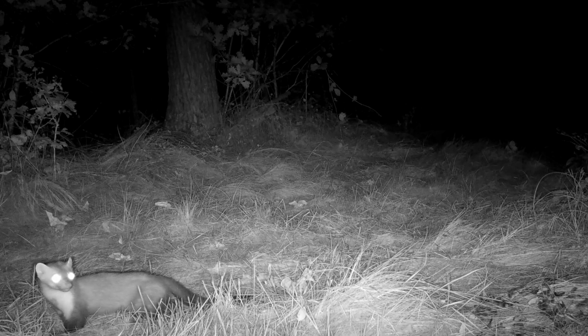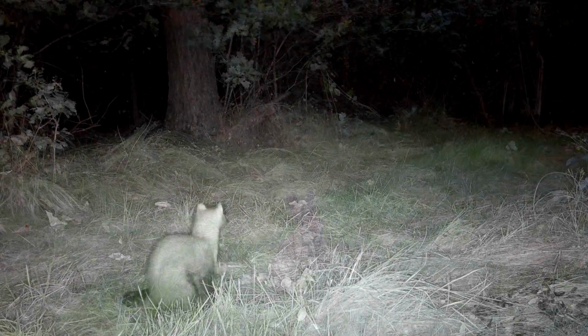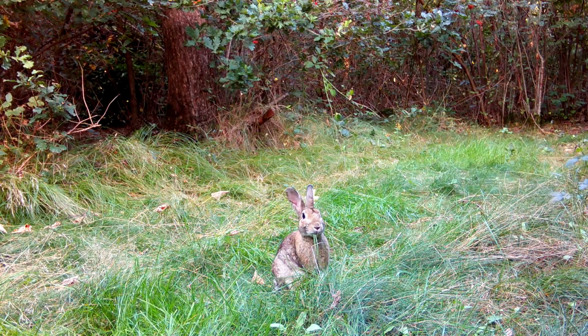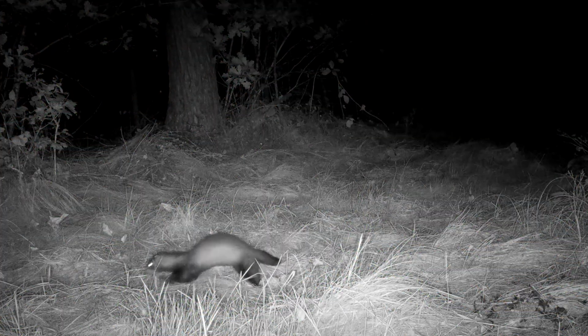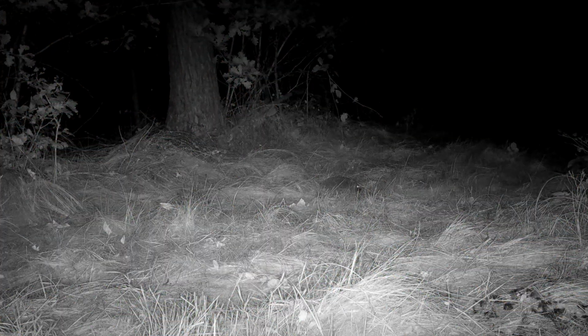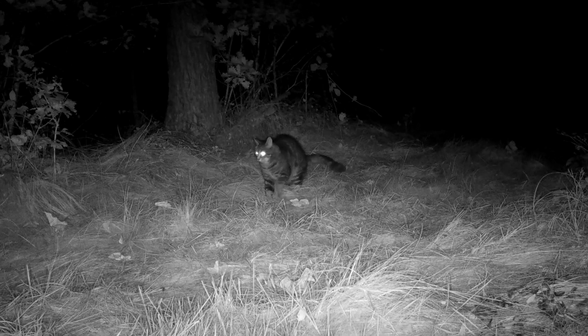This setup turned out to be perfect for the other little critters as well, like rabbits, polecats, hedgehogs, and also this cat again.